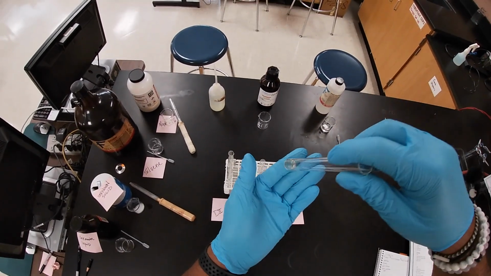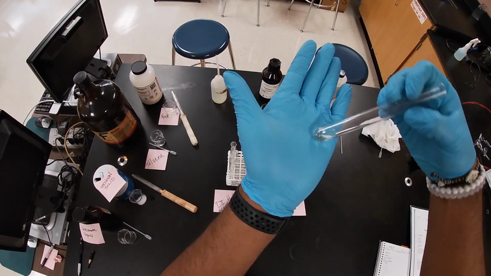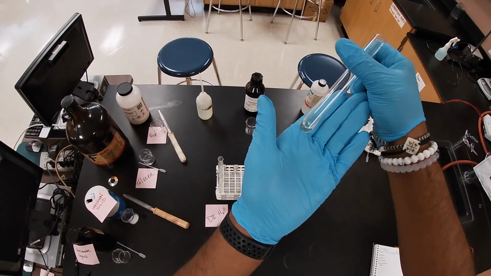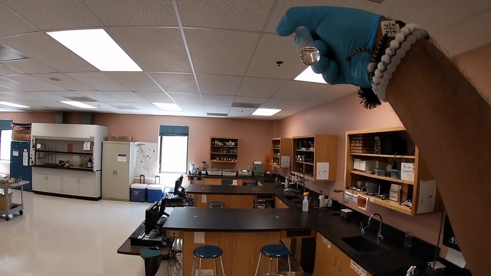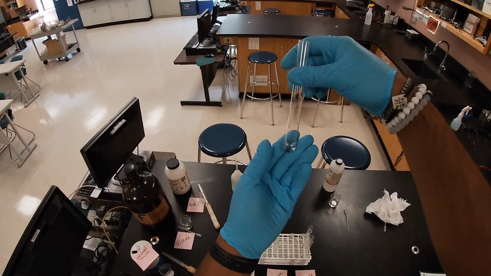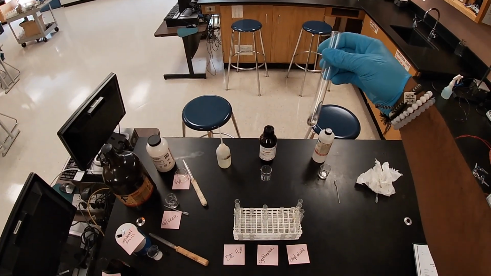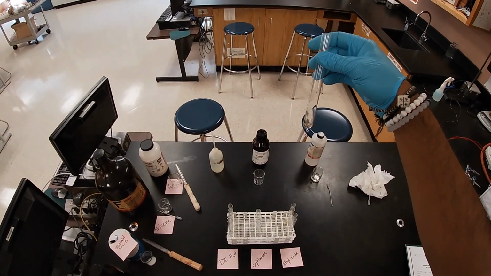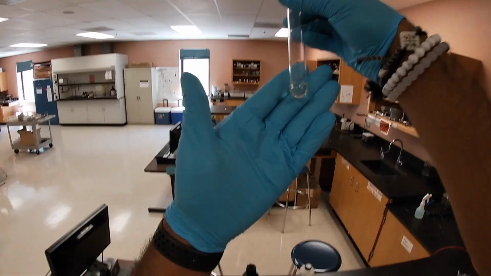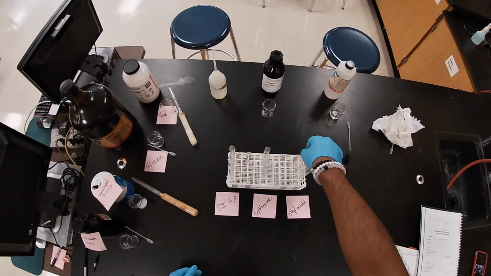There are a little bit of flakes at the base. Very small amount. Can't even see them. Yep, there you go. It did dissolve. There's nothing in there that I can see besides that brown spot, which is on the outside of the container. So there you go. Naphthalene did dissolve in cyclohexane.